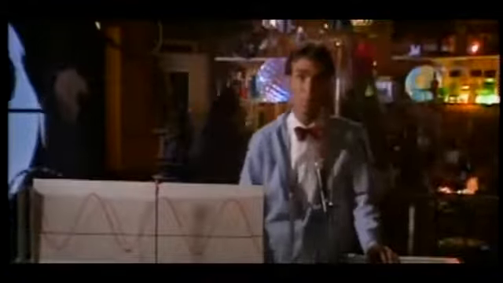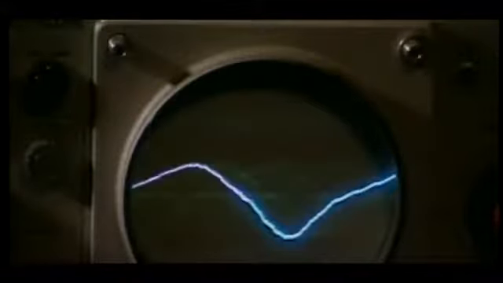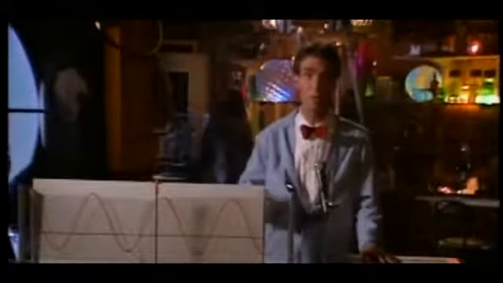Take a look at this. This is an oscilloscope. It lets us see waves. So watch. If I make a high frequency sound, you can see that the waves are close together and the wavelength is short. But if I make a low frequency sound, the waves are farther apart. They have a longer wavelength, and we say they have a lower frequency. So high frequency waves have the waves close together. And low frequency waves have the waves far apart.